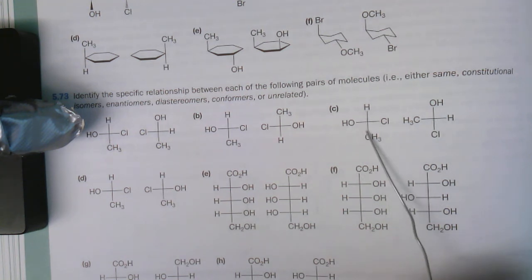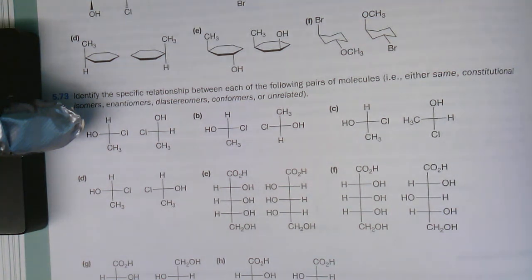Remember, these going up and down bonds are going away from you, and side to side, the horizontal bonds are coming towards you. I've switched now what's going away versus what's coming towards me when I rotate by 90 degrees. So that is not the same molecule anymore. Okay, this would be a pair of enantiomers because we have one chiral center that has inverted its stereochemistry.